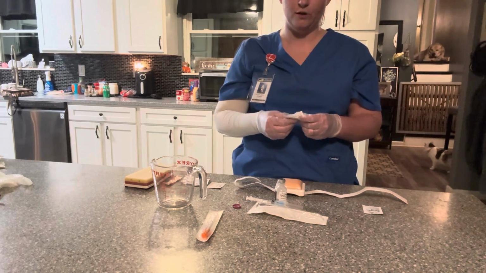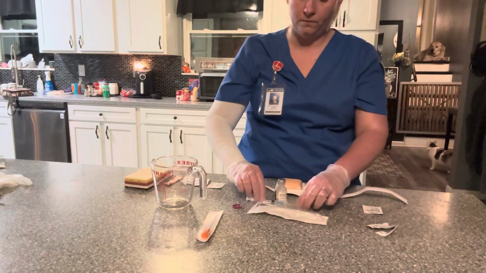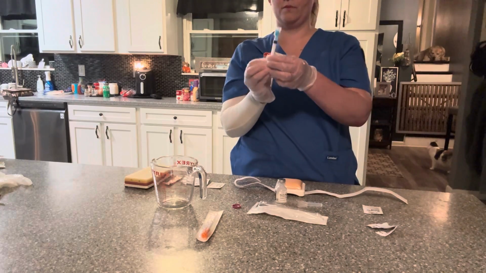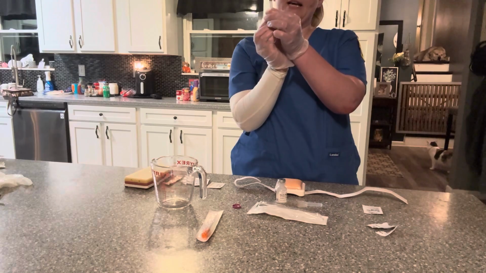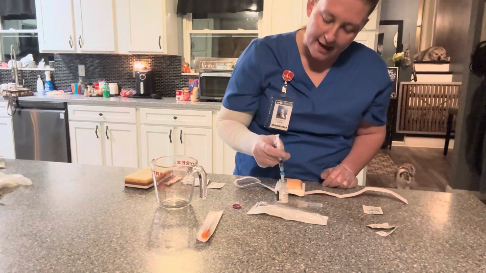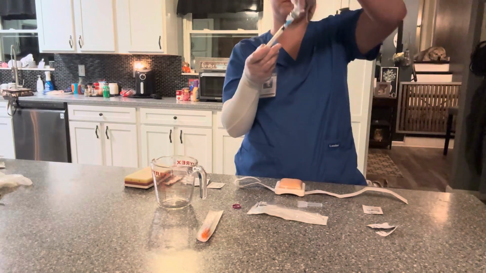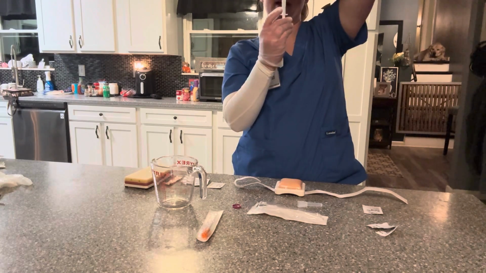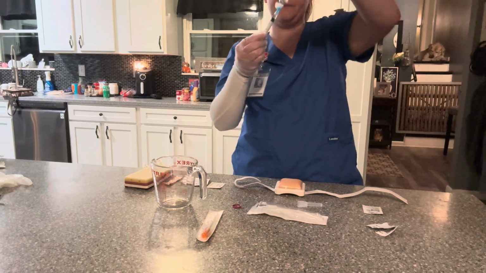Before injecting the needle, I will cleanse my vial, pull off the cap, draw up the correct amount of air for the amount of medication that I'm going to administer. Inject air into the vial. Pull up the correct amount of medication, making sure there's no air bubbles in the syringe.